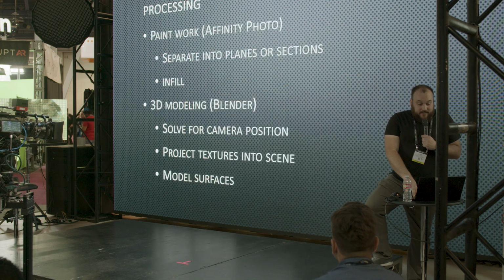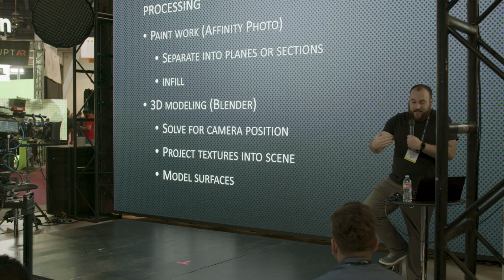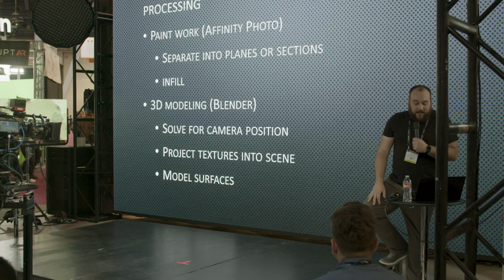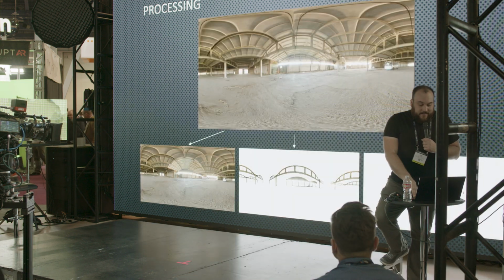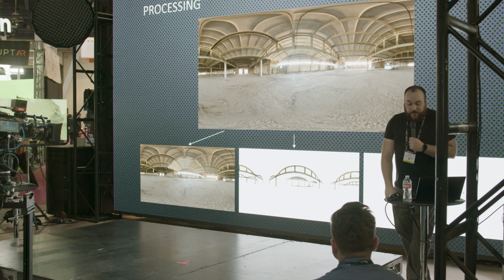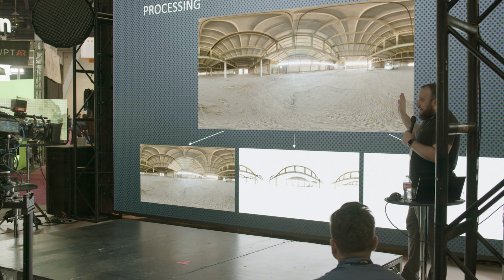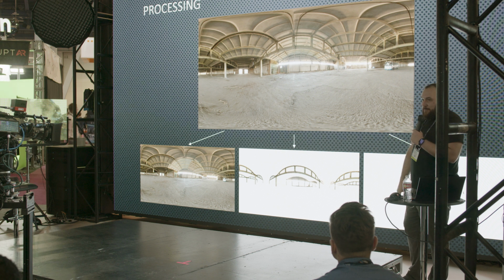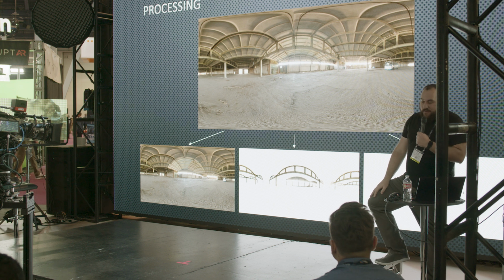Starting with processing, in Affinity Photo, we do paint work to separate the image into slices or sections. And then moving into modeling, we'll start to project that imagery out onto geometry. To illustrate, the first step of the process is taking the source image and painting out a lot of the occlusion objects into discrete layers. These are things that can be transported into the next step of the process. In this case, it's all a high dynamic range EXR pipeline.